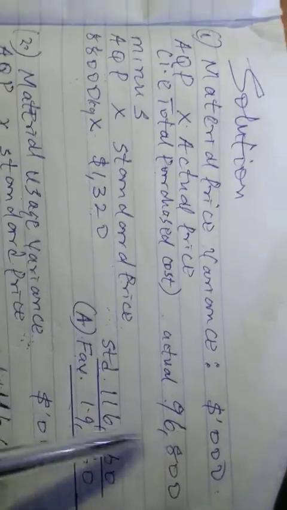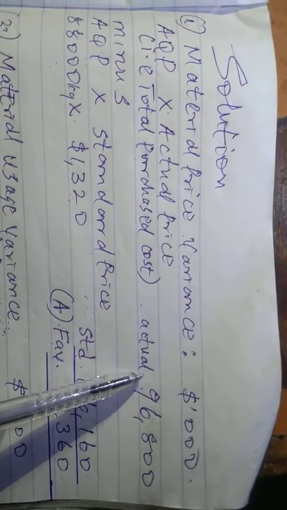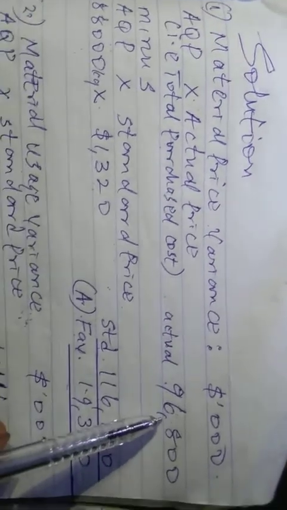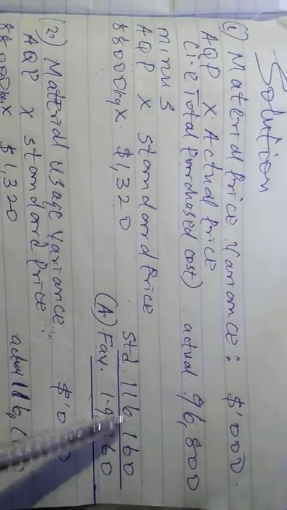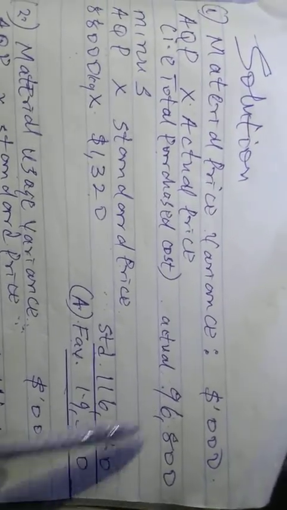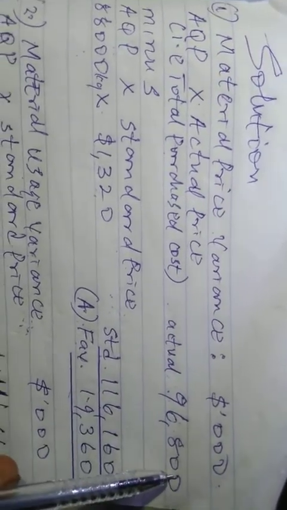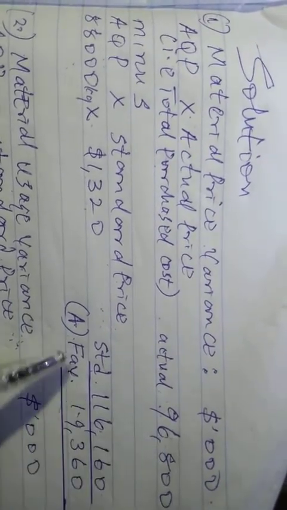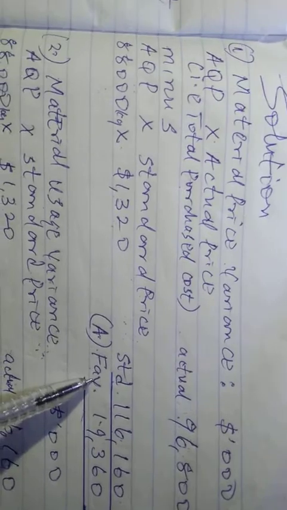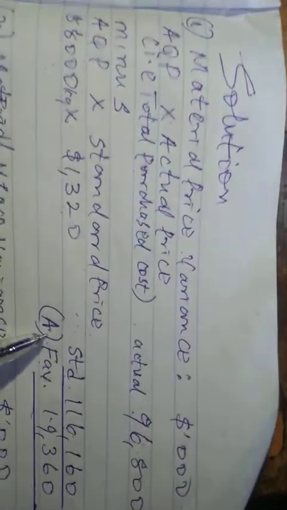So if you adjust it with each other, the first aspect here, the actual, you can see that it is lesser than the standard. The standard is 116,160,000, while the actual is 96,800,000. So because the standard is bigger than the actual, your answer is favorable. That is what I first explained under the tips, and that is our A.